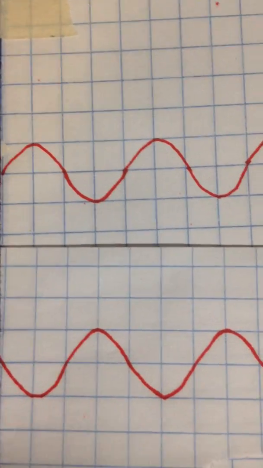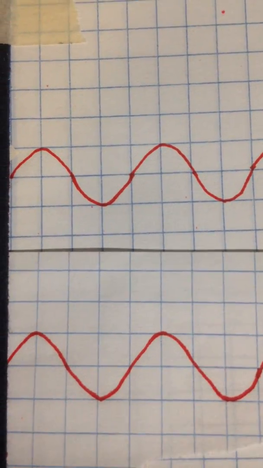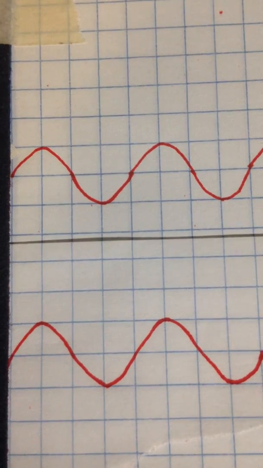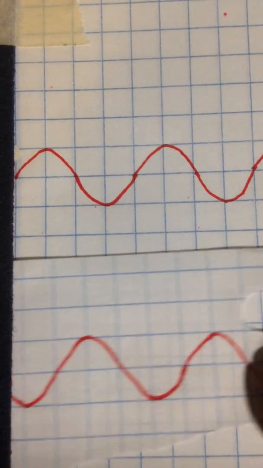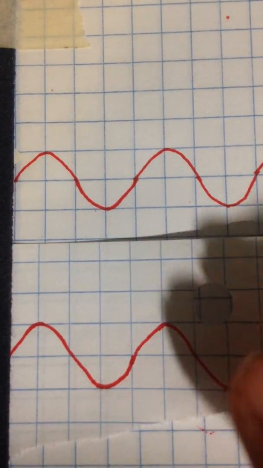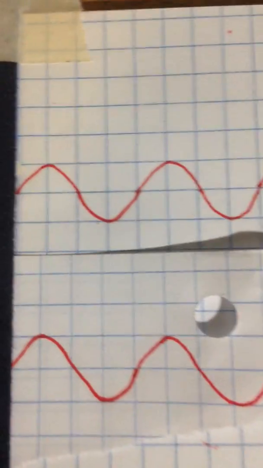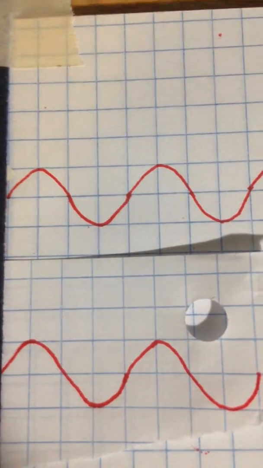And so if we move a separation of one wavelength, boom, one wavelength, we can get the maximum interference again.